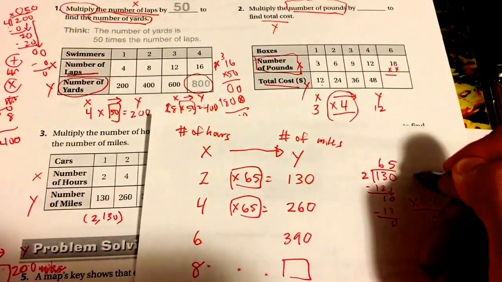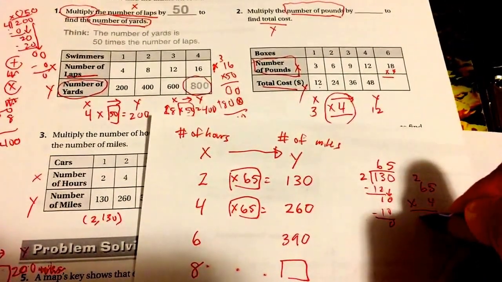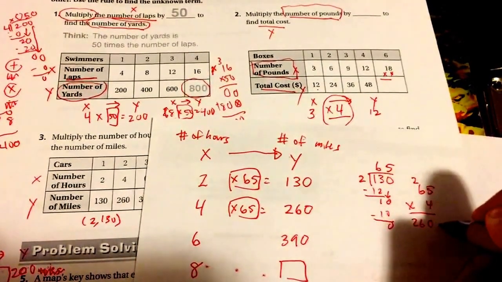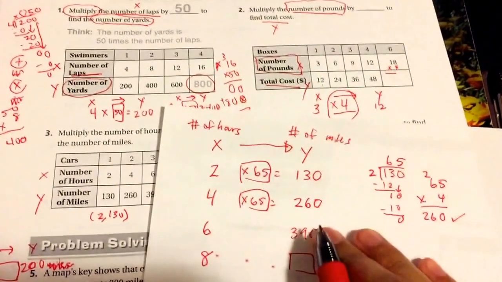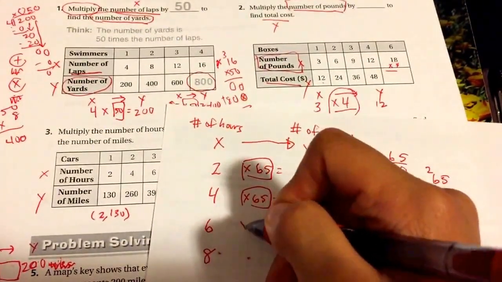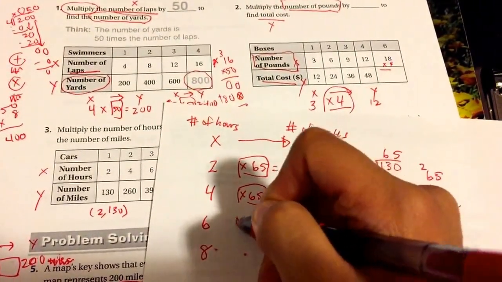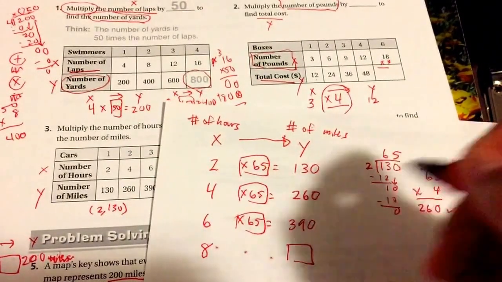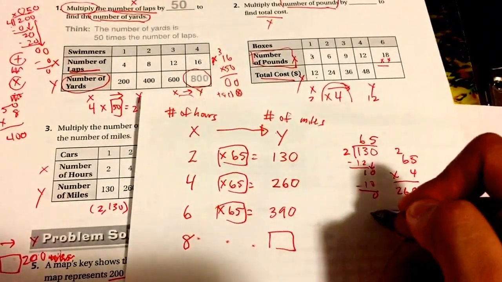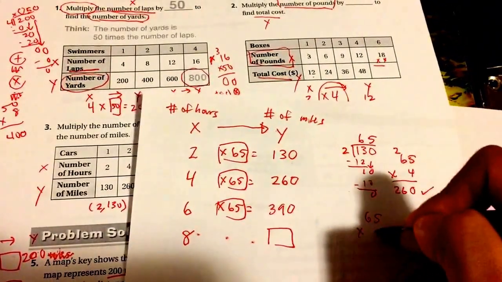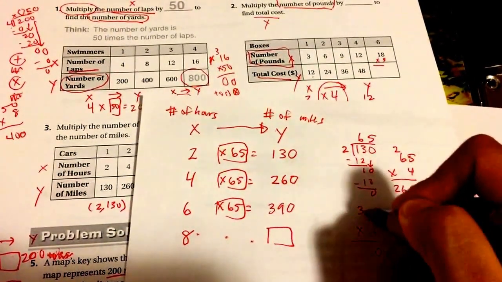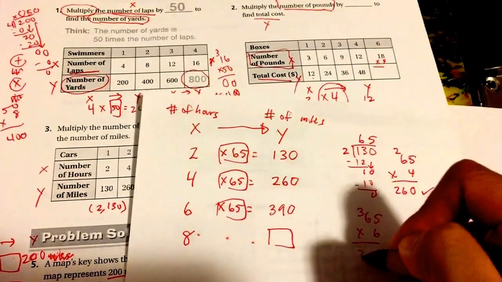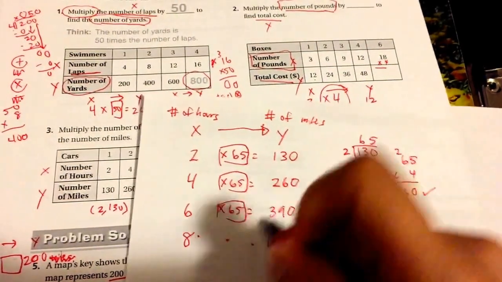5 times 4 is 20. 6 times 4 is 24, plus 2 is 26. And so you see that it does check out. That is true. So that's good. Now, if this is a pattern, 6 times 65 better equal 390, or else we don't have the correct pattern. And so if we multiply this out, 6 times 5 is 30, 6 times 6 is 36, plus 3 is 39, so 390, and you can see it checks out.